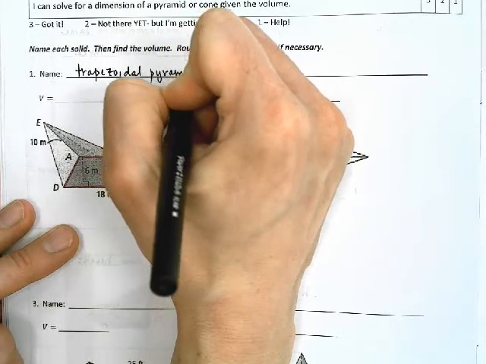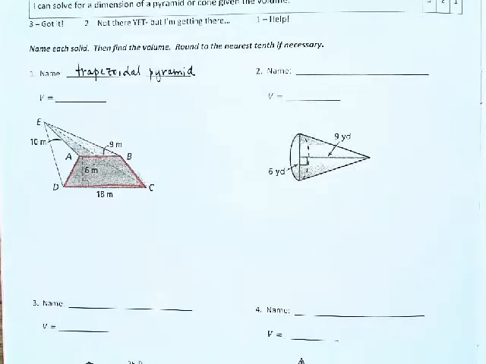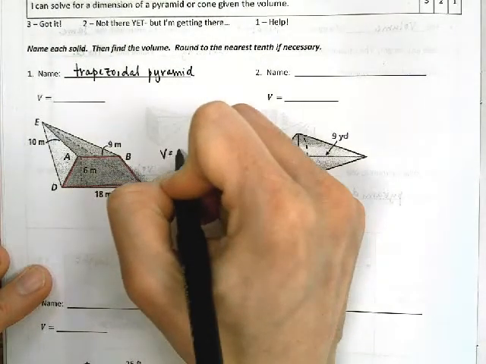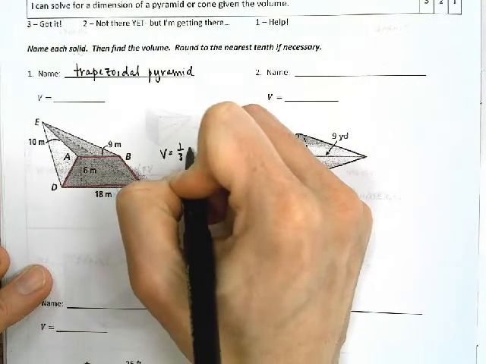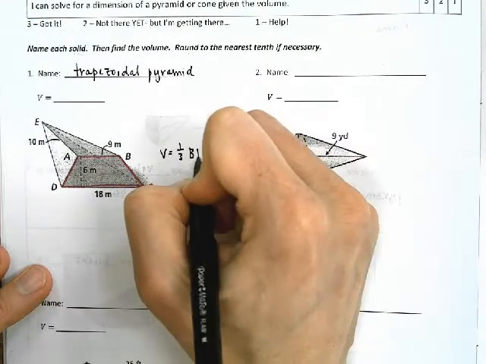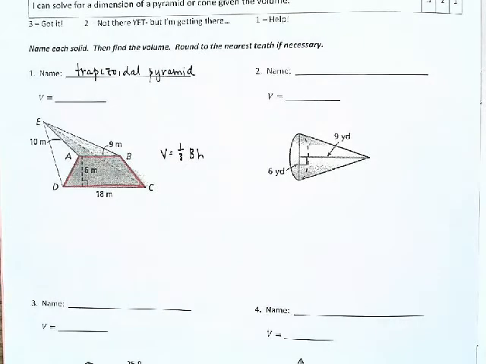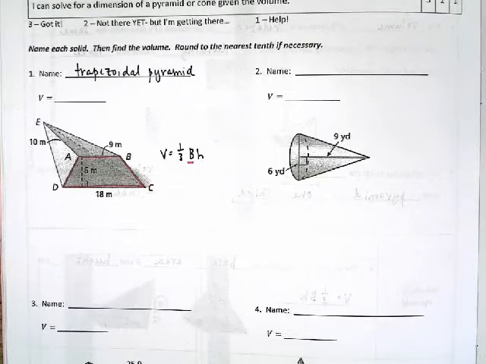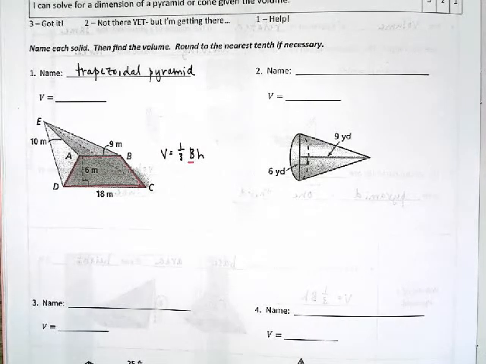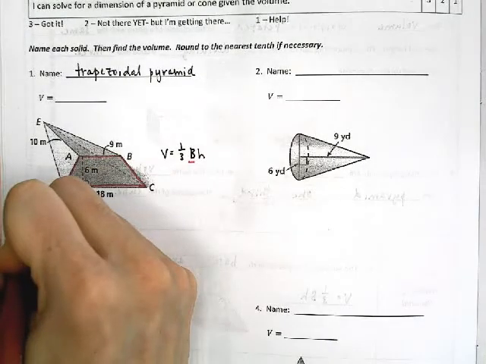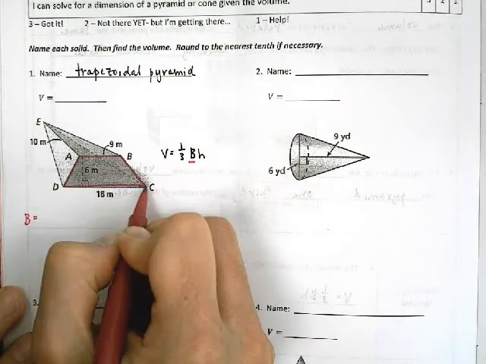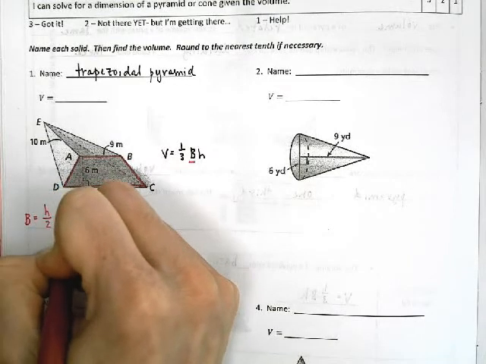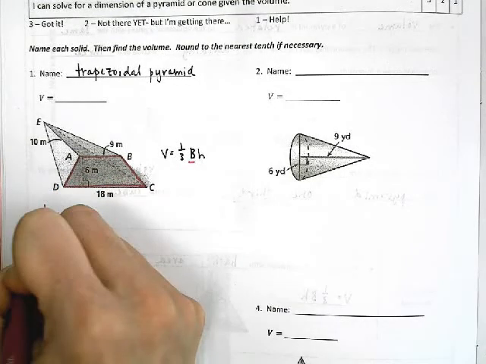Okay. So I know my volume for a pyramid is 1/3 times the area of the base times the height of that pyramid. So here's what I'm going to do. I'm going to take the area of the base and do that in this pink color. So the area of the base, remember we're talking about our trapezoidal shape here. So that's a trapezoid. My area is h/2 times (b1 plus b2).